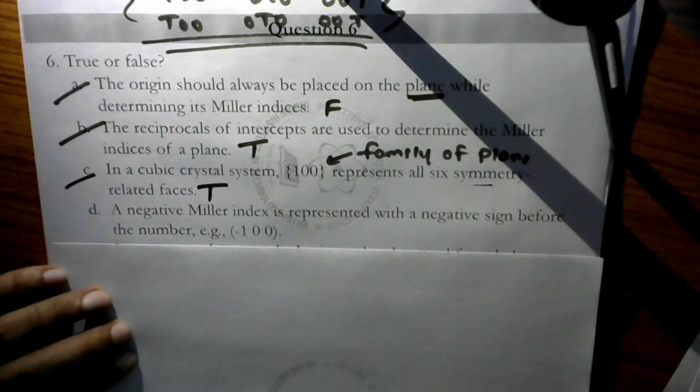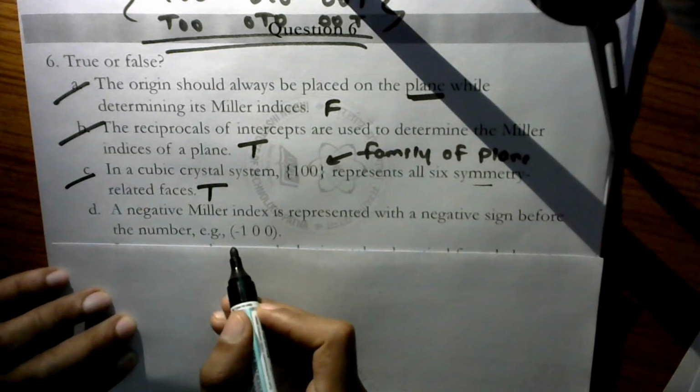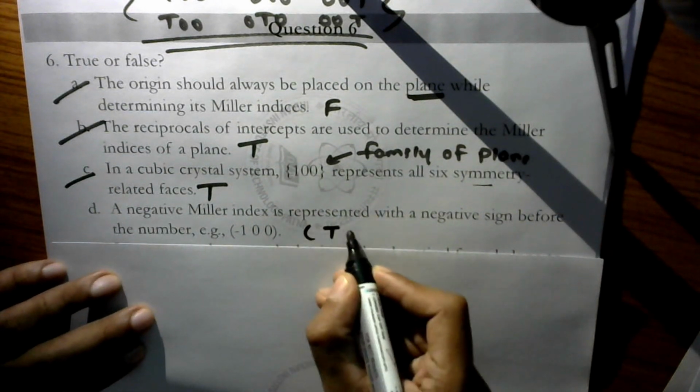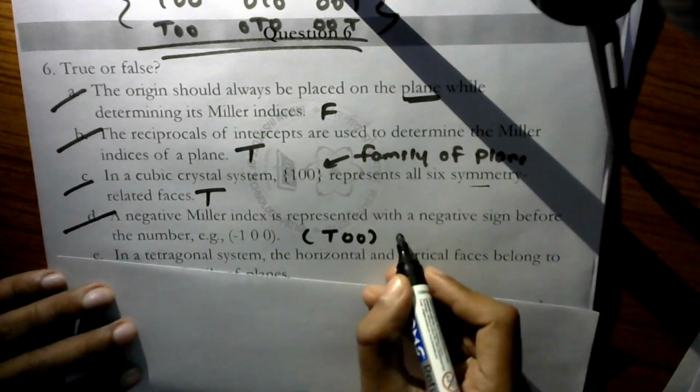Now the fourth one, a negative Miller index is represented with a negative sign before the number. They are telling that before the number, no, it's not the case. We will use the bar above the number, right? So with that we can say that it's a false.